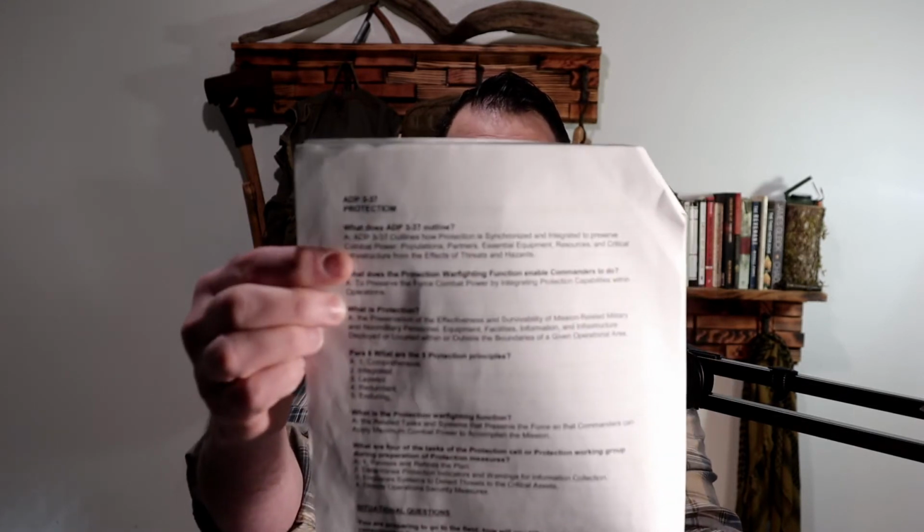What does ADP 3-37 outline? So the ADP 3-37 outlines how protection is synchronized and integrated to preserve combat power, populations, partners, essential equipment, resources, and critical infrastructure from the effects and threats of hazards, right? So that's a long statement, right? That's a long statement right there.